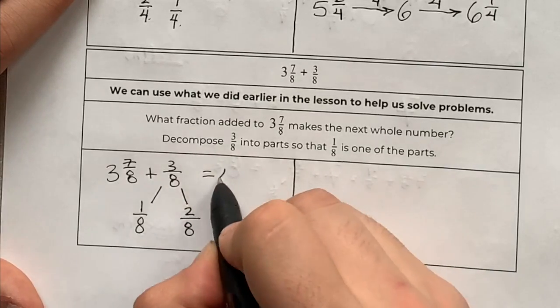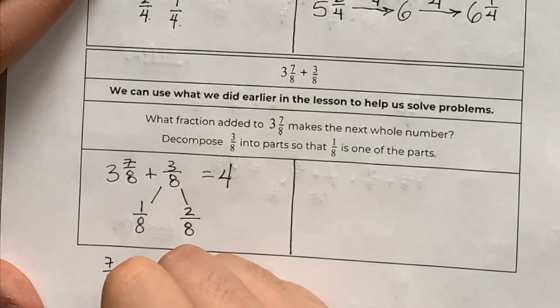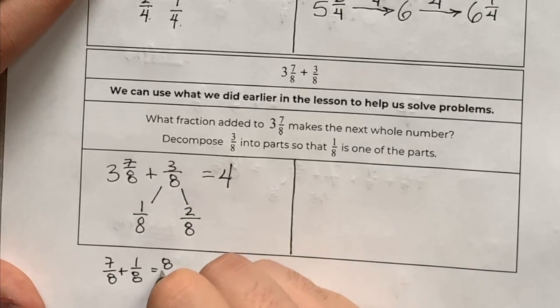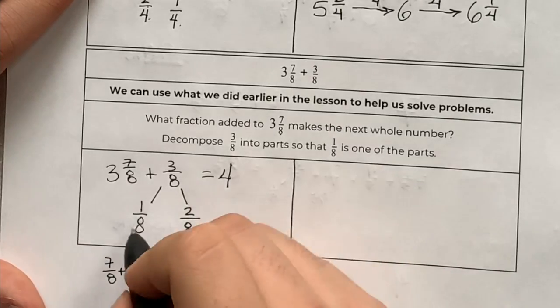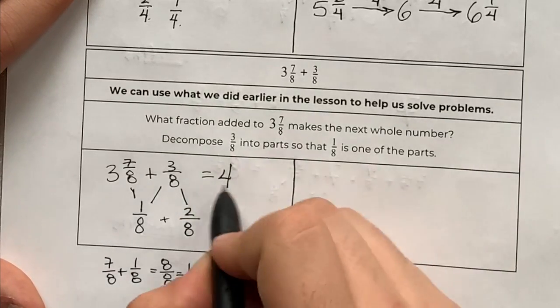3 plus 1 is 4. What I'm doing there is I'm saying 7/8 plus 1/8 equals 8/8, or 1. So if I add these two together, I get 1. And then I add the extra piece over here.